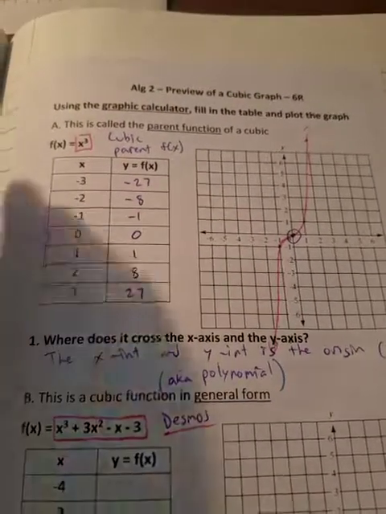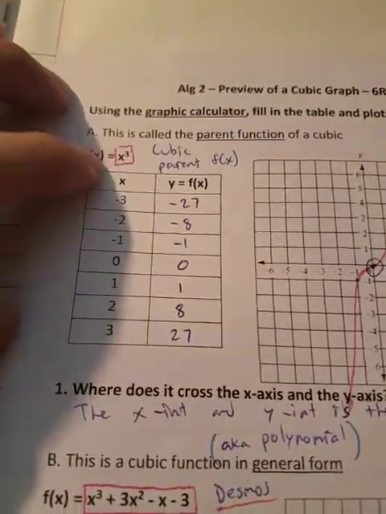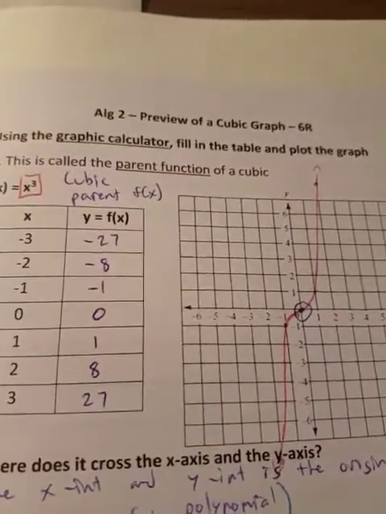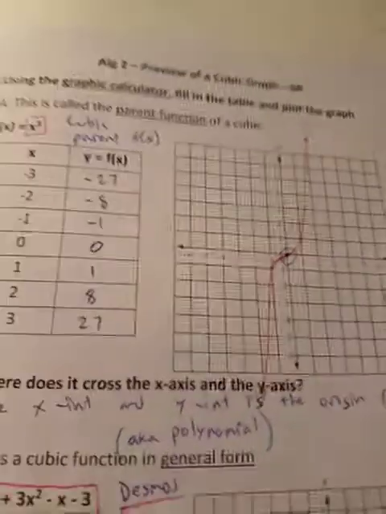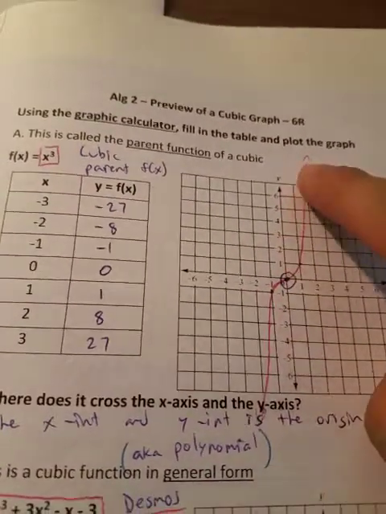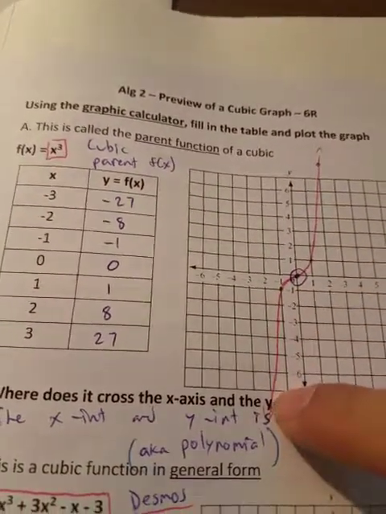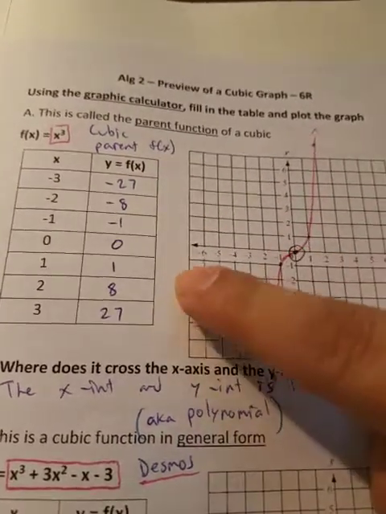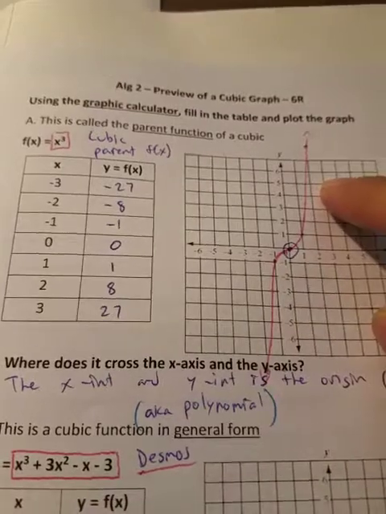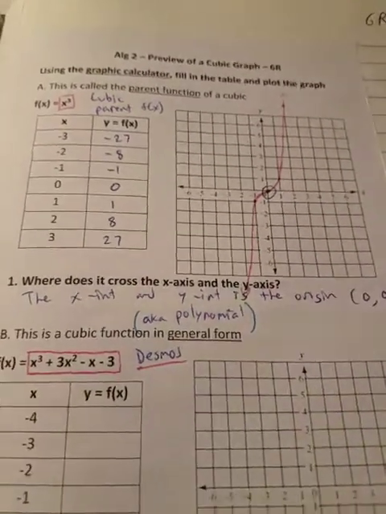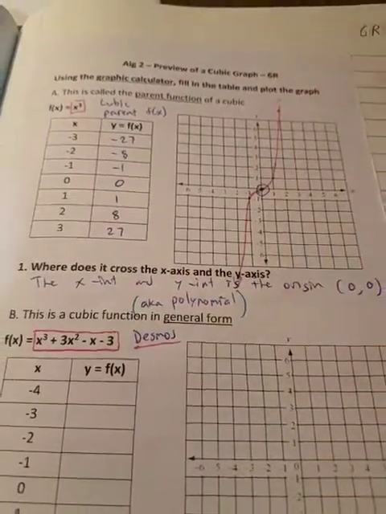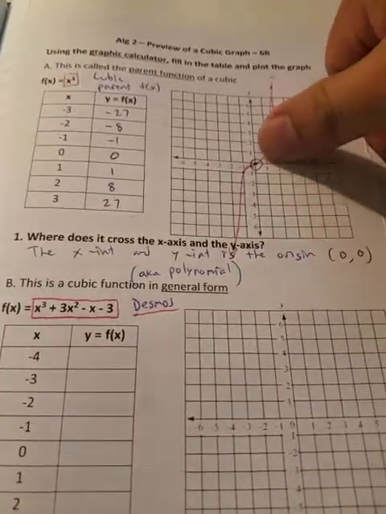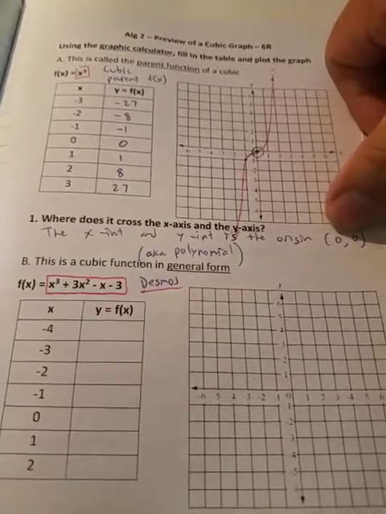You're gonna use Desmos. You're gonna input this x cubed, so a cubic graph, the parent graph for a cubic. It kind of looks like that, kind of wavy up this way, and then the other one wavy down. It's a bit steeper than the quadratic, but there you go for the table as well. That's the graph. So just a little preview of, we're going to get into these cubics and just general polynomials. For this one, where does it cross the x and y axis? Well, that's just the origin right there. So the origin 0, 0.